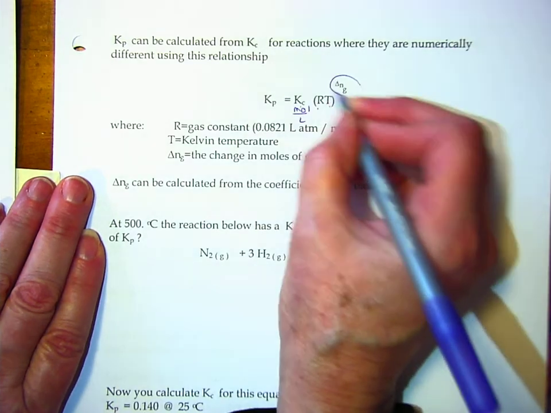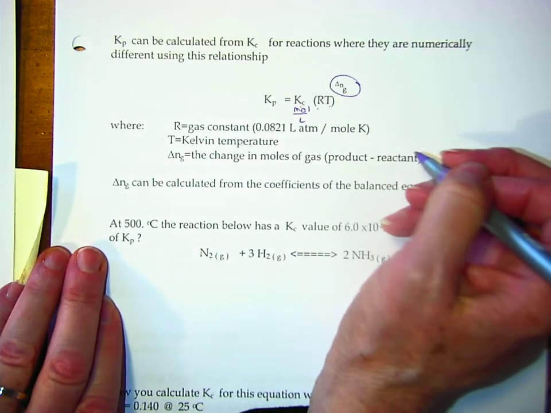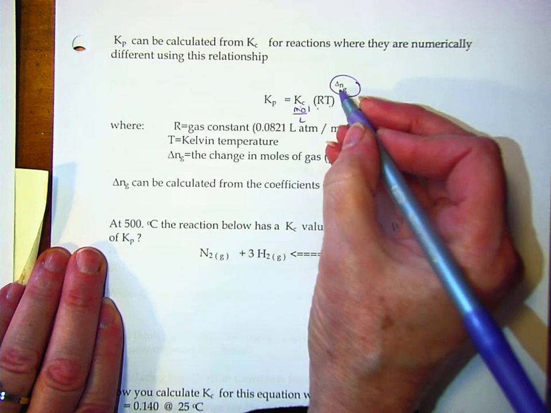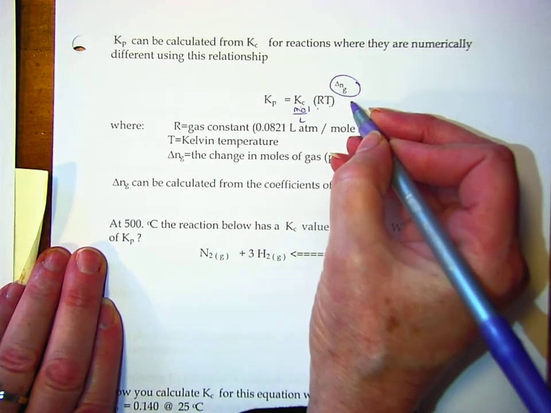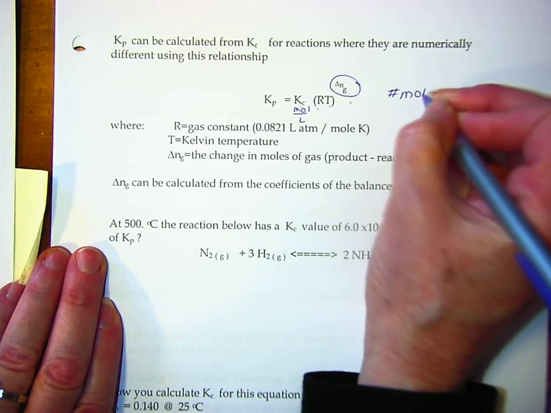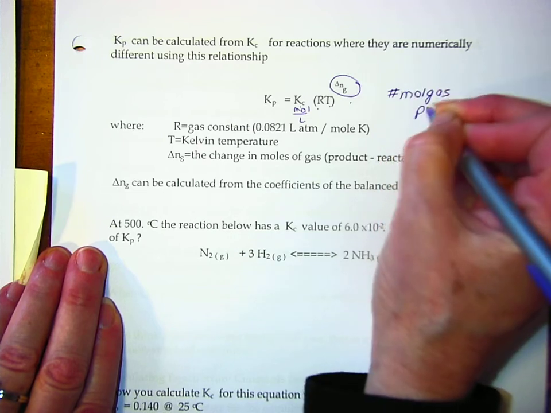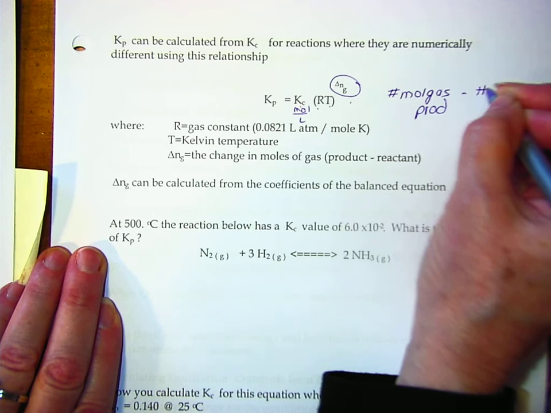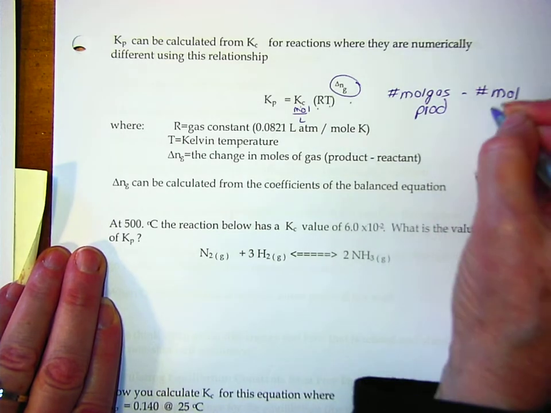But the delta n sub g, which is the exponent, is the interesting part. This is the change in the number of moles of gas. And we think of it as number of moles of gas in the products minus the number of moles of gas in the reactants.